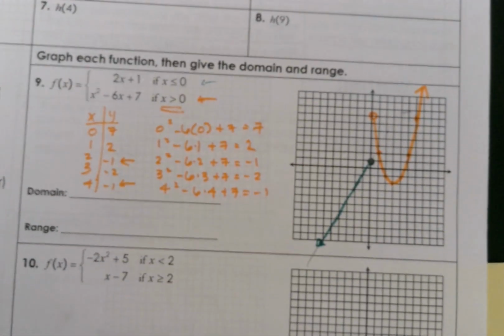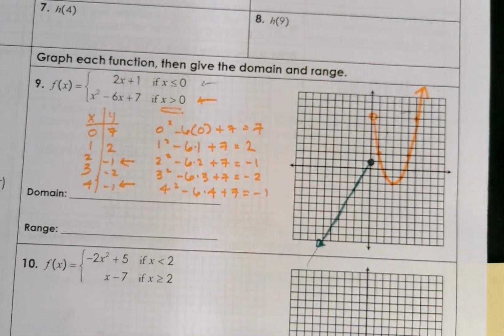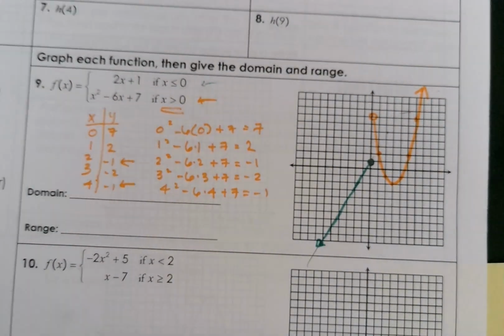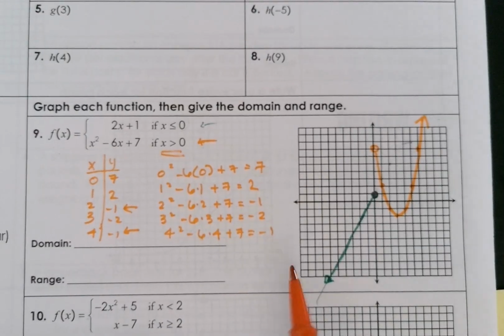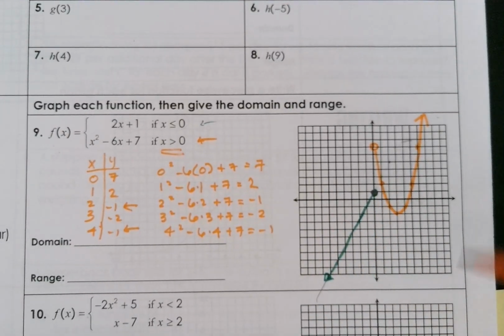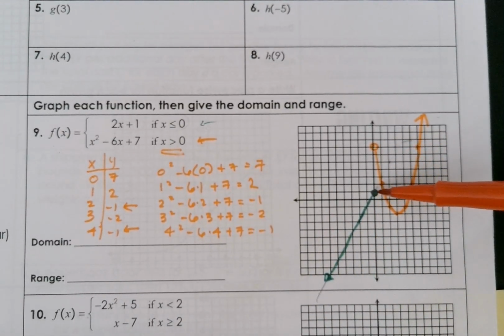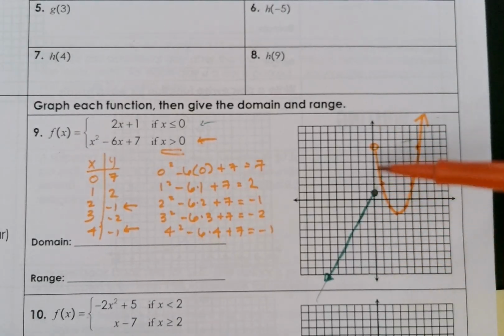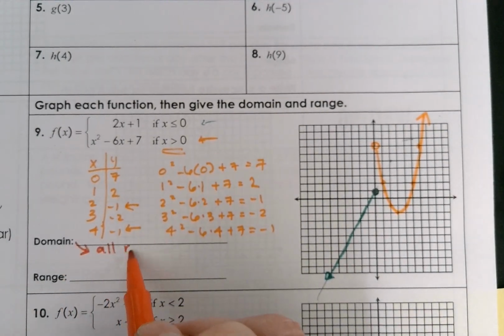And let's talk about our domain and range now. Our domain asks, are there any numbers that we are not allowed to plug in to this equation? Are there any x values that are not included on the graph? And the answer here is no, because this arrow goes off to negative infinity, and there are no x values that are not covered. If we didn't have this solid dot, perhaps x equals 0 would not be included if both of these were open, for example, but that does not happen here. So our domain is all real numbers.